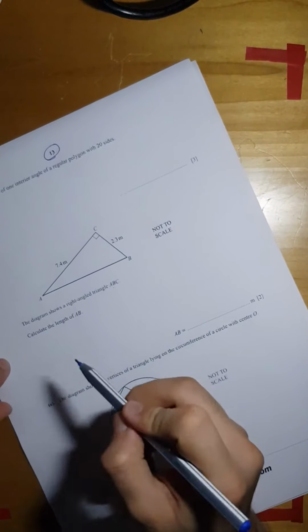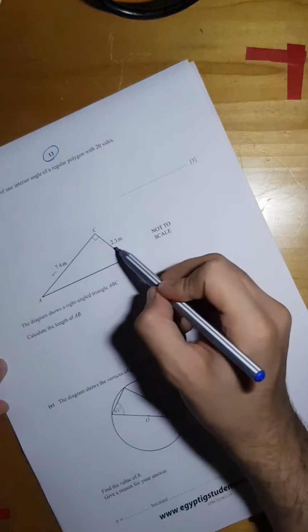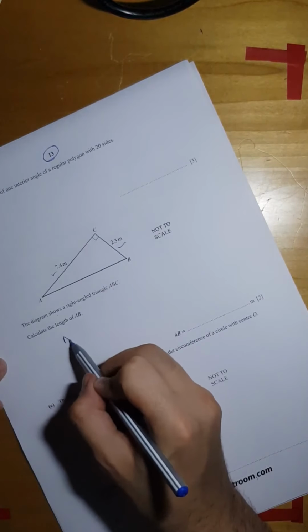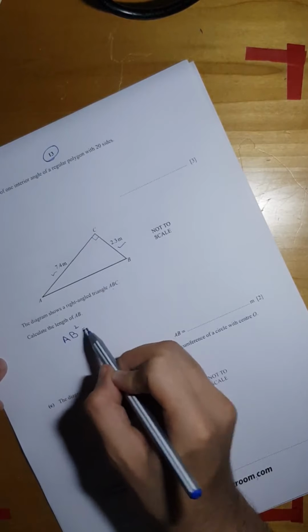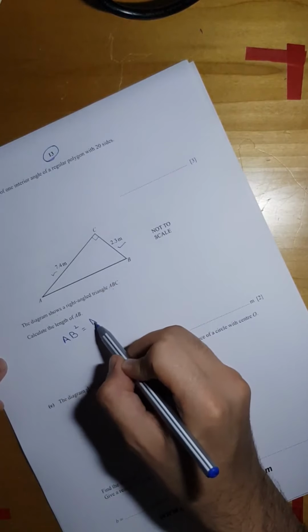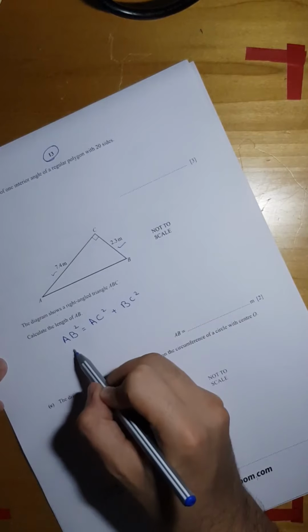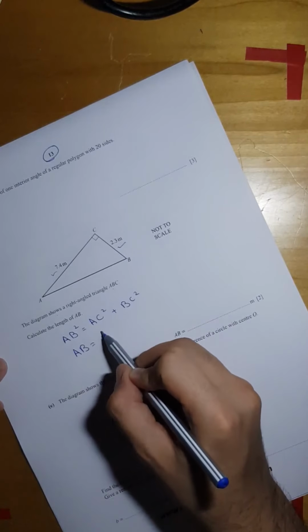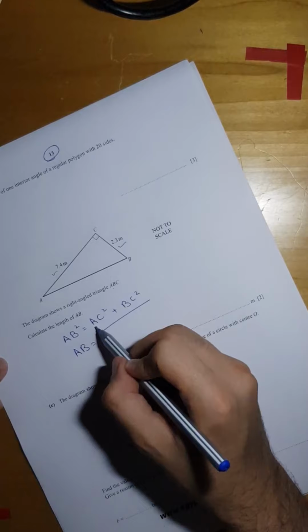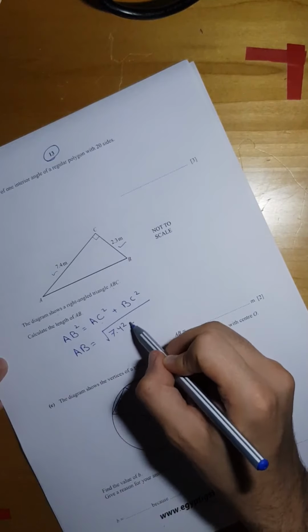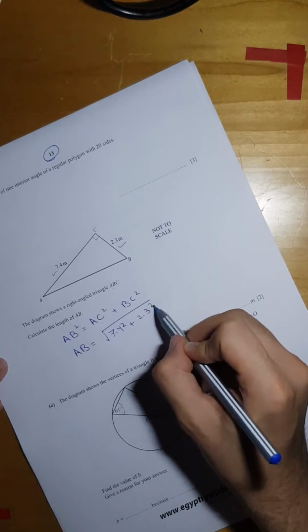Easy enough. We have this side, so let's use Pythagoras theorem. AB squared equals AC squared plus BC squared. AB equals the square root of, now let's substitute, 7.4 squared plus 2.3 squared.